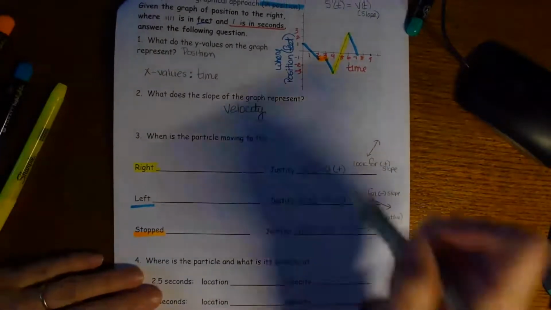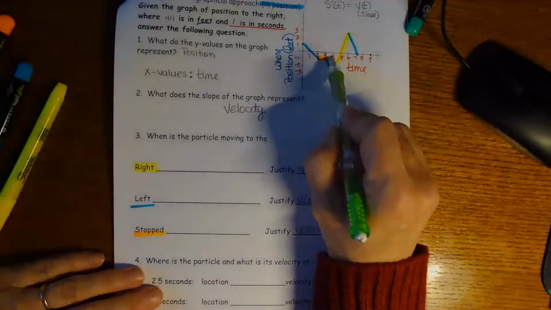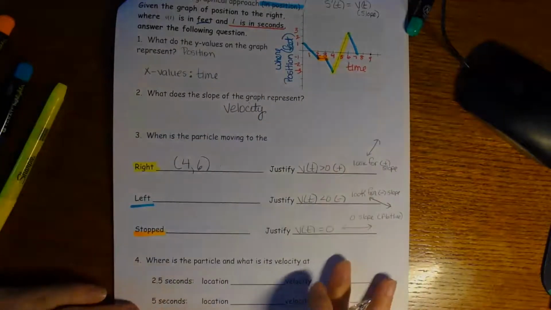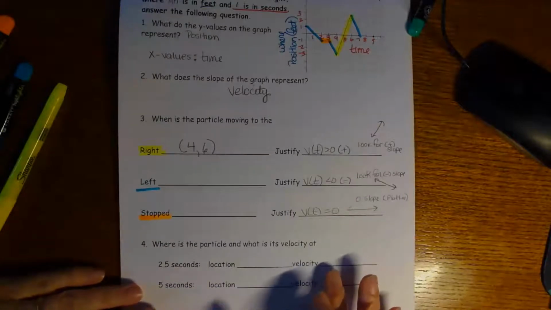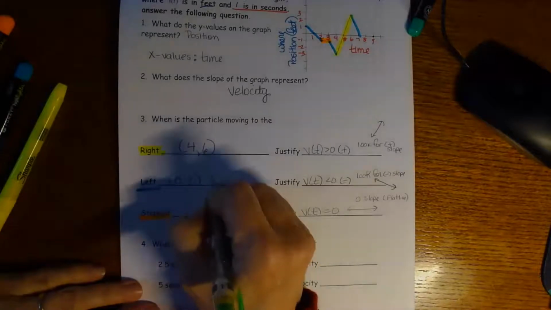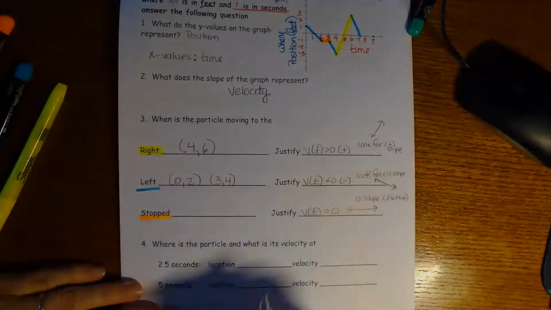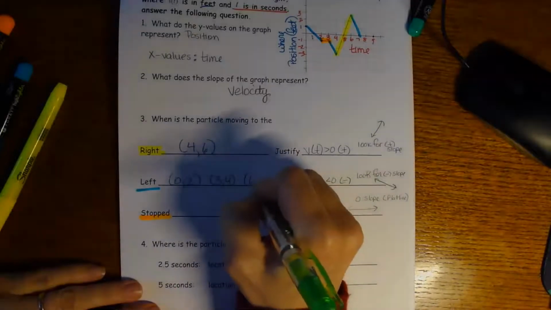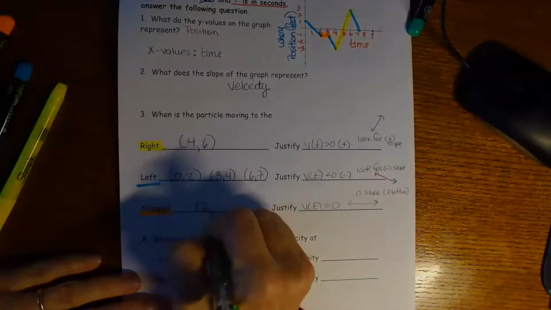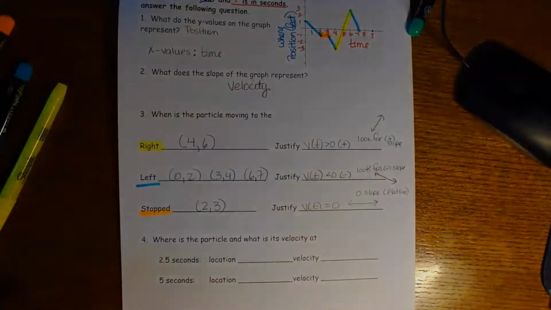So it's going right when we use our x values from 4 to 6. It's going left when? 0 to 2, 3 to 4, and 6 to 7. And it's stopped. When is it stopped? 2 to 3. What do you think? Is that easy? It's very easy if you know what you're looking for. If you don't know what you're looking for, you can't answer a single question, can you?